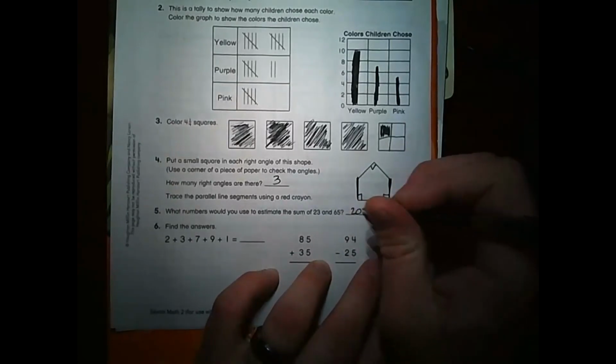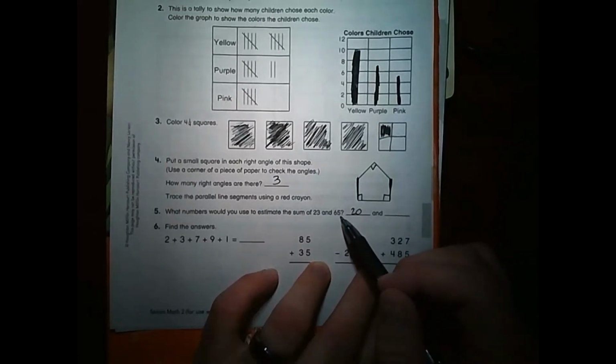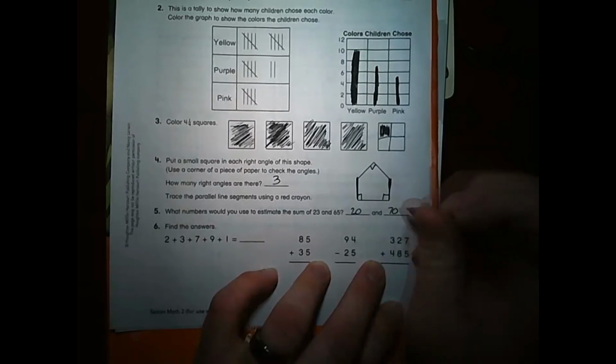We could round this number down, because if you remember, any number that's 4 or below on this right hand side would go down. So we would write 20, that's us rounding down. And then for 65, if you remember, on our right hand side here, any number that's 5 or up, we would round up to the next 10. And our next 10 would be 70. Okay? So we could use these numbers to guess or estimate the sum of 23 and 65.